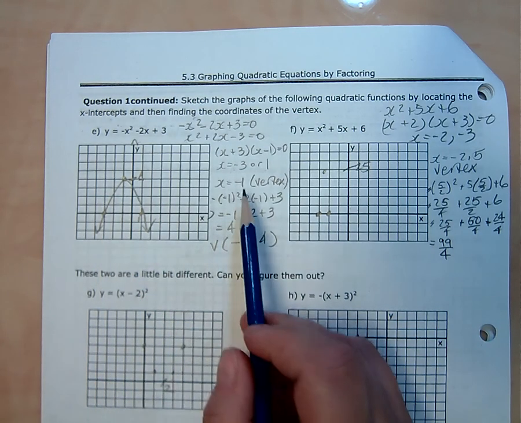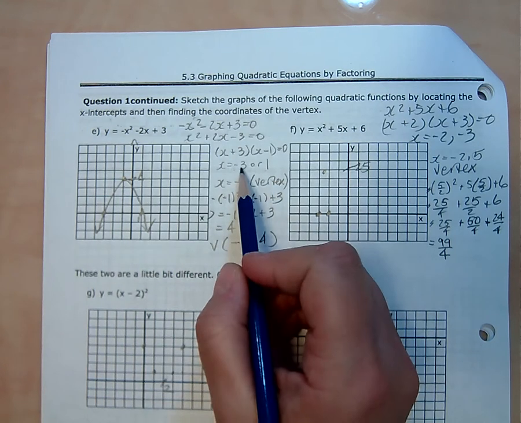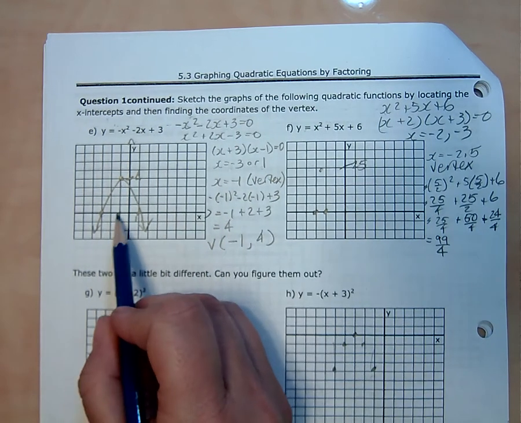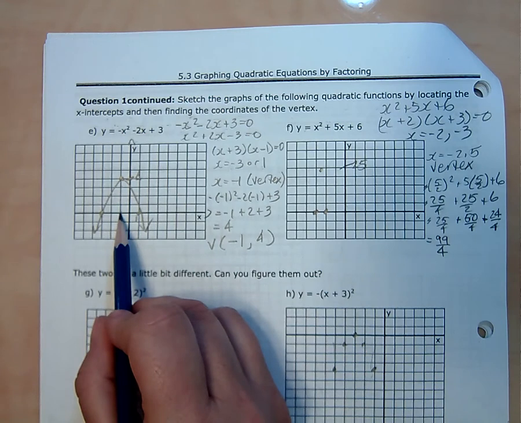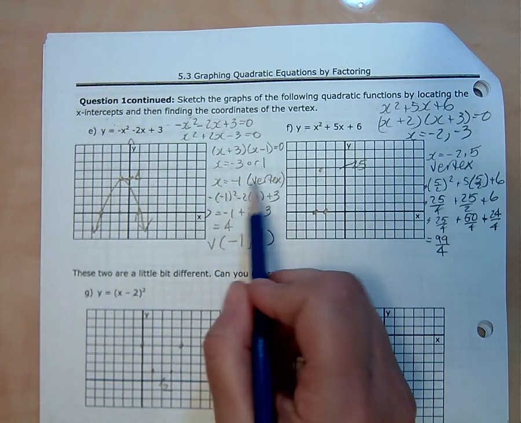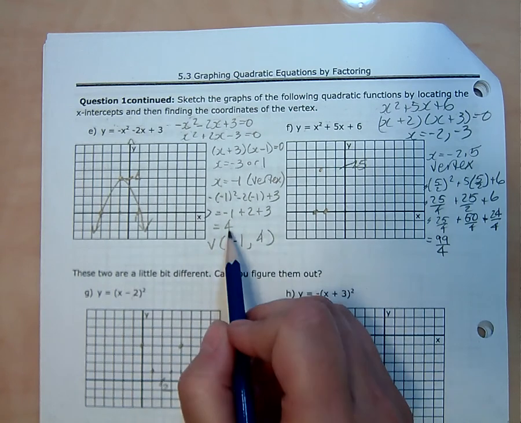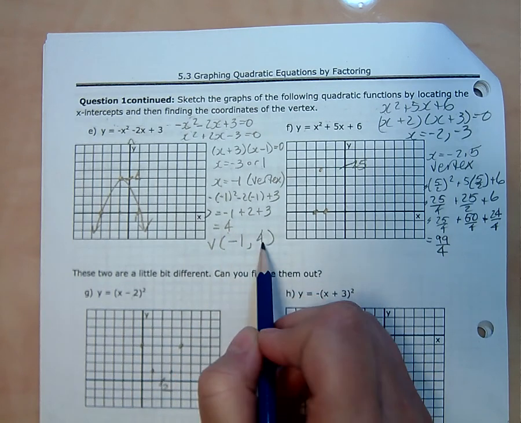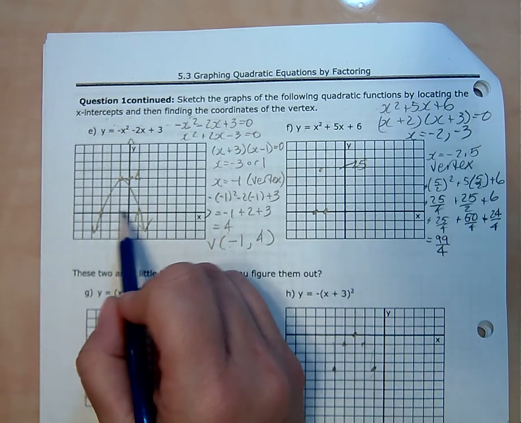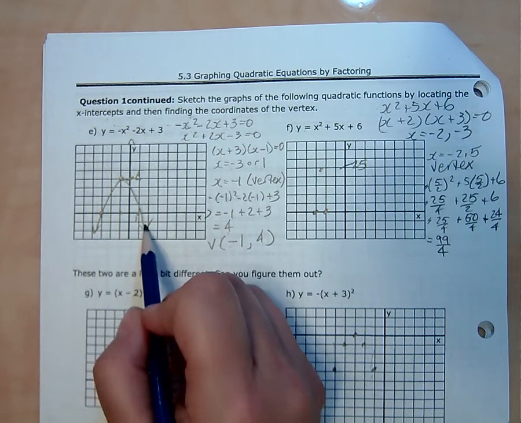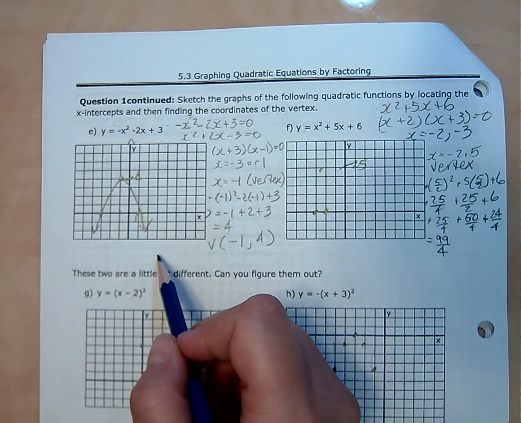Then I know that halfway between -3 and 1 is -1, so x is -1 for the vertex, and then when I plug -1 into the original equation, I got y equaled 4, so -1, 4 is the vertex, and then I connected the 3 dots.